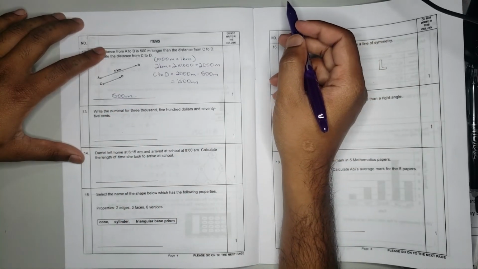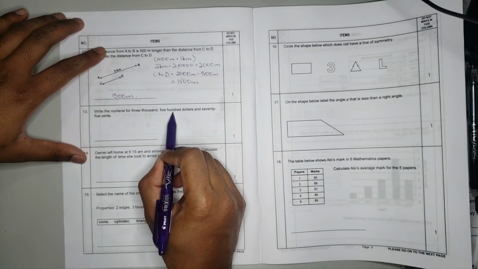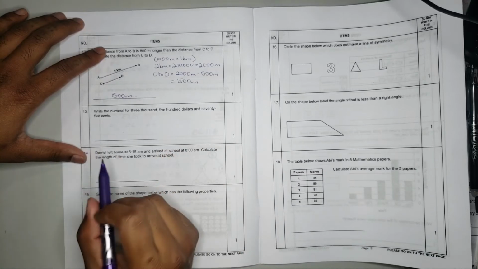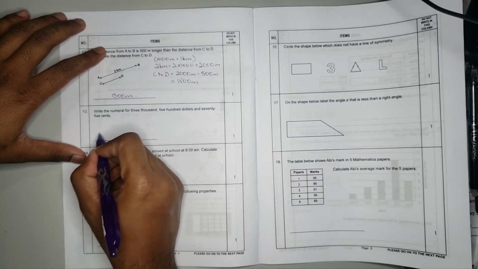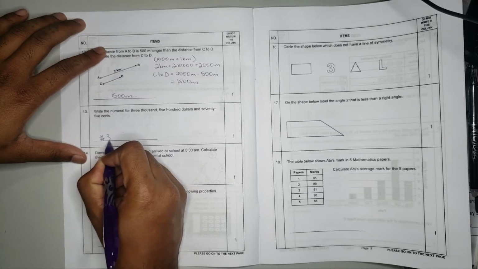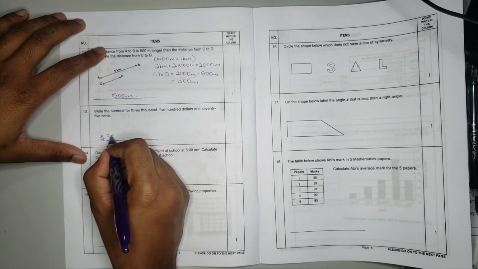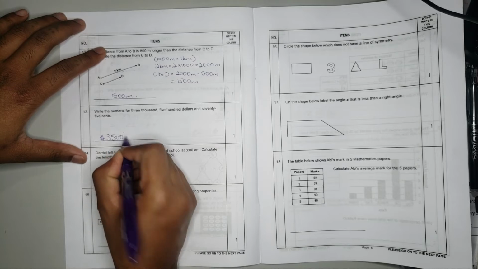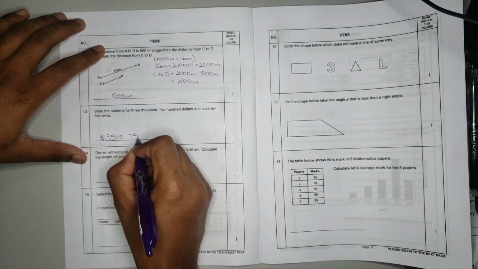Write the numeral for $3,500.75. So therefore dollars is $3,500.75.